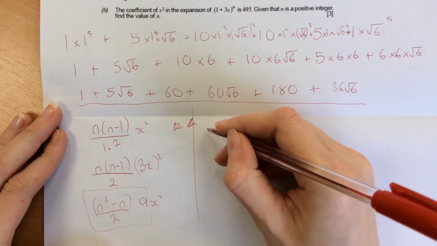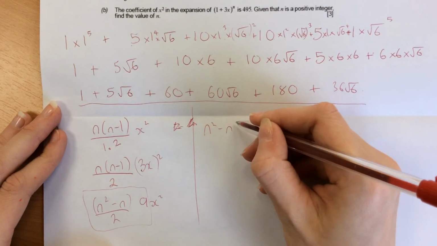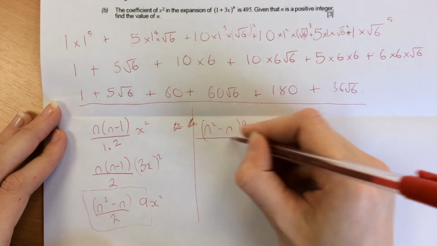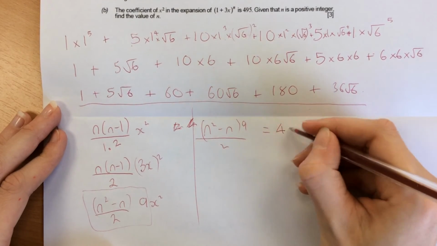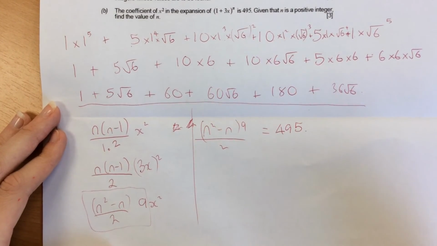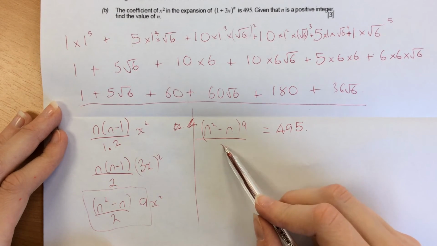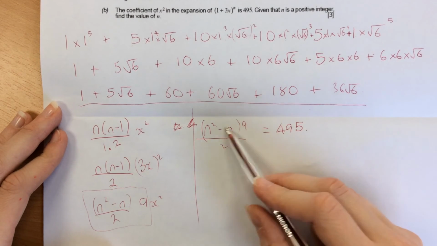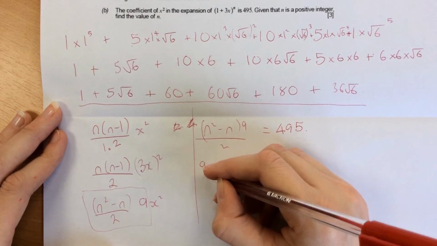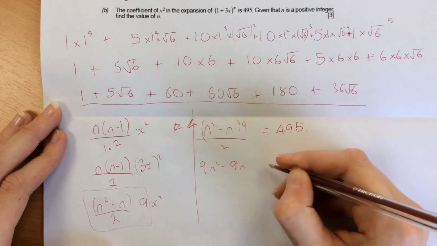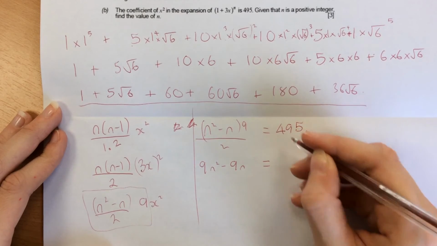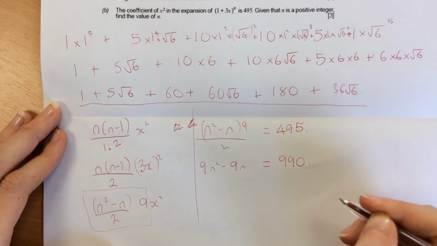So we can put that, (n squared minus n) times 9 over 2 is 495. We need to bring this 2 up and multiply by this 9. So this is going to end up with 9n squared minus 9n is 495 times 2, which is 990.